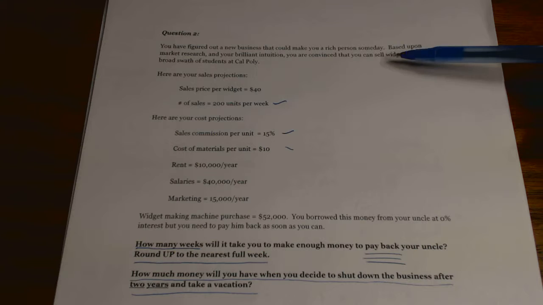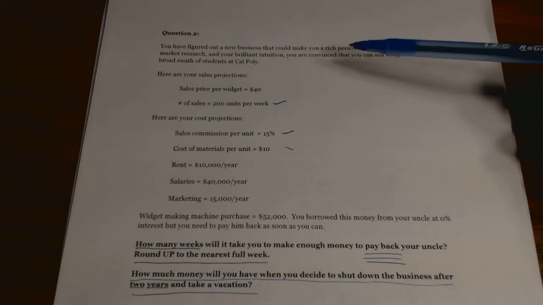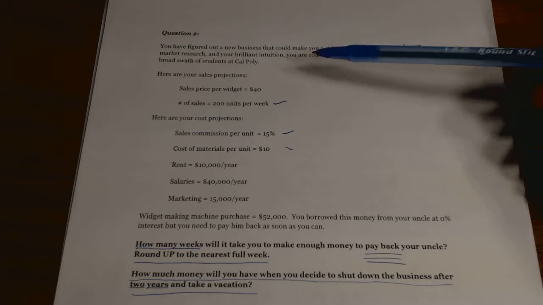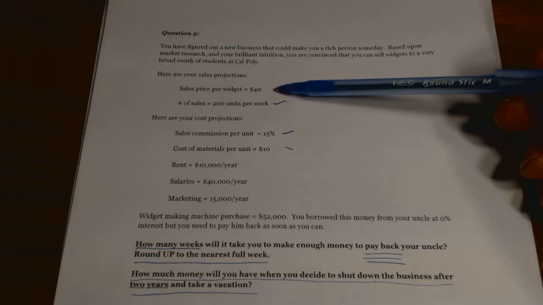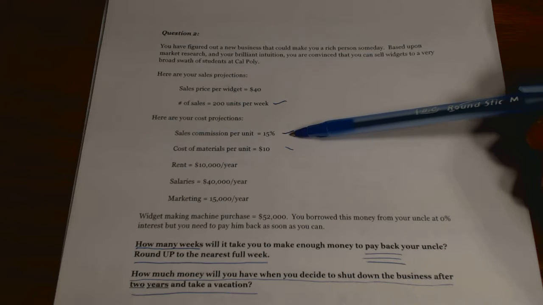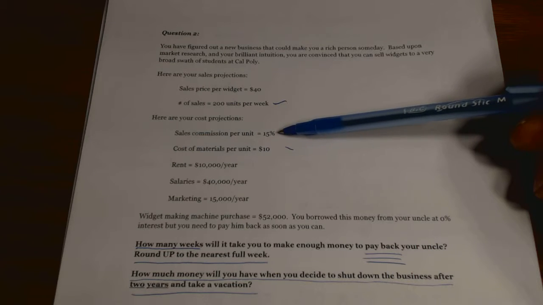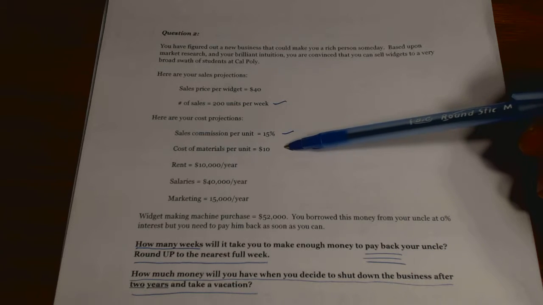Okay, so based on market research and your brilliant intuition, you're convinced that you can sell widgets to a very broad swath of students at Cal Poly. Here's the information. Sales price per widget, $40. Number of sales, 200 units per week. Sales commission, 15% per unit. Cost of material, $10 per unit. Of course, these two are variable costs.